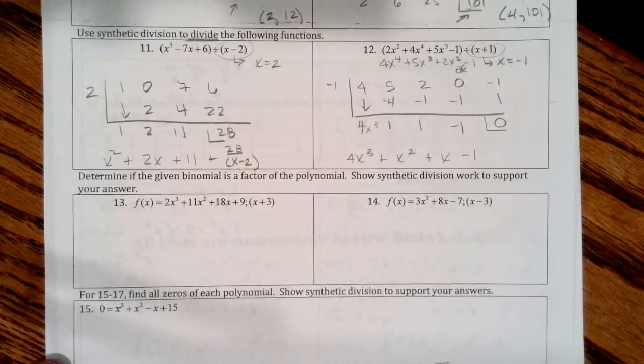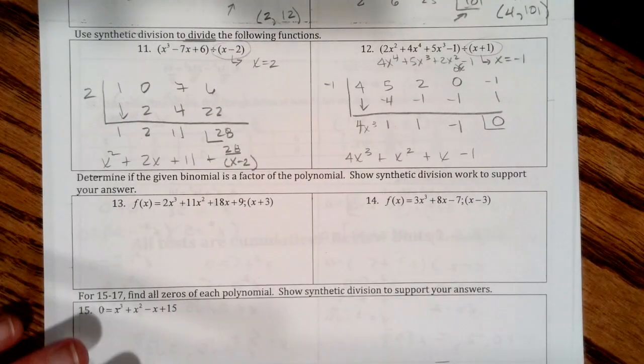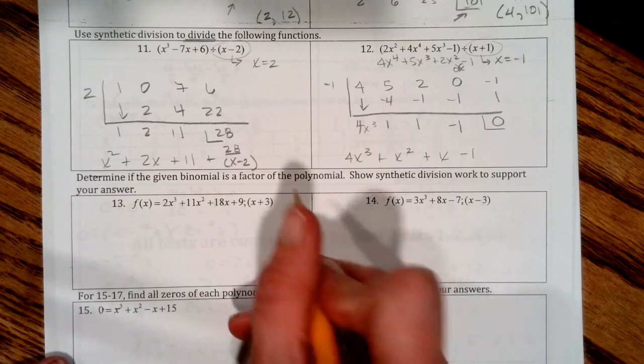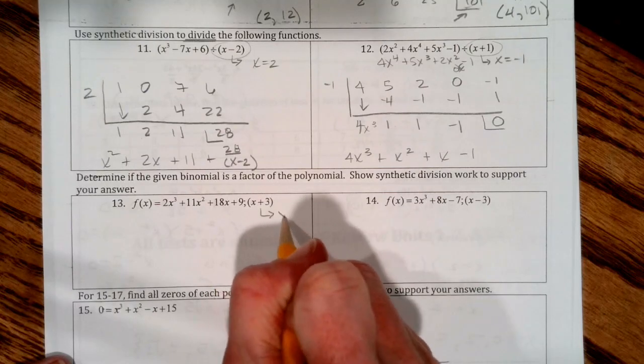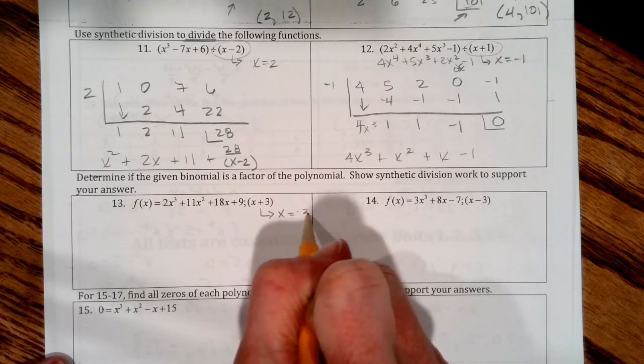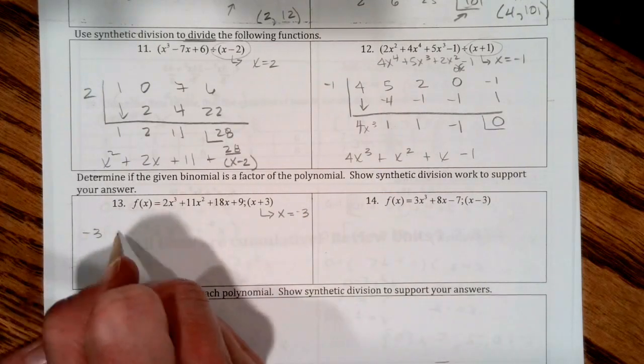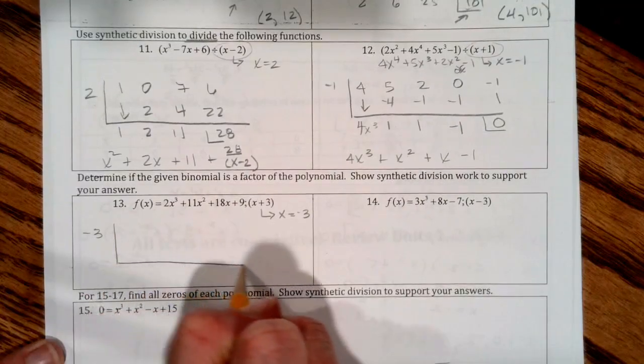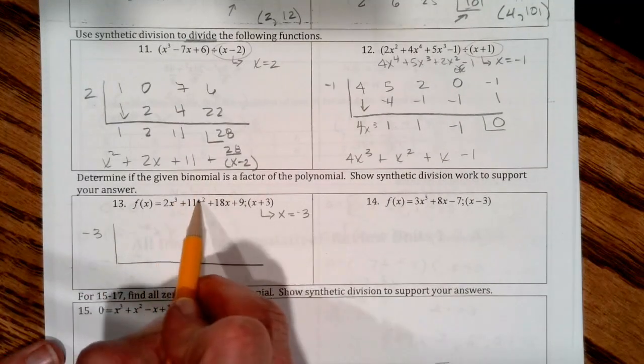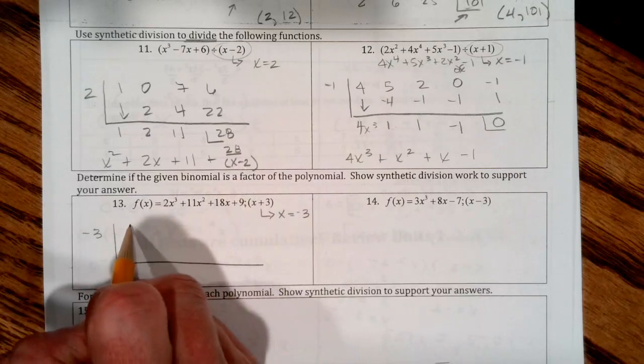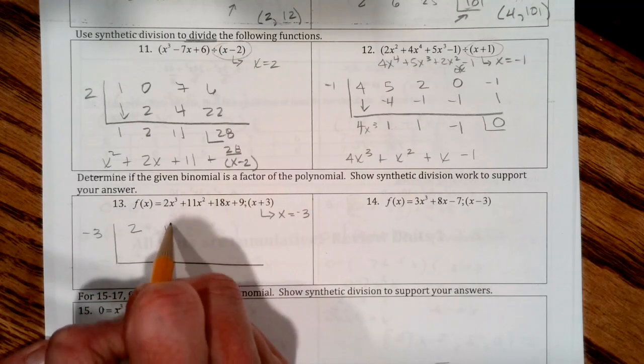All right, next up, determine if the given binomial is a factor of the polynomial, so show synthetic division work to support. I'm testing, is x equal to -3 a solution? 3, 2, 1, none. So I can put my coefficients in.